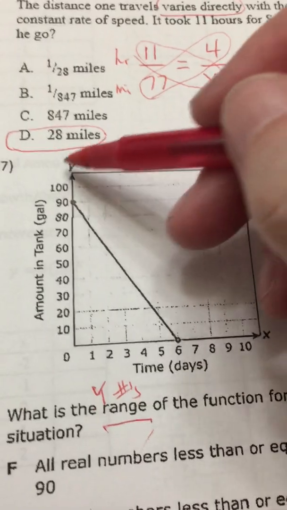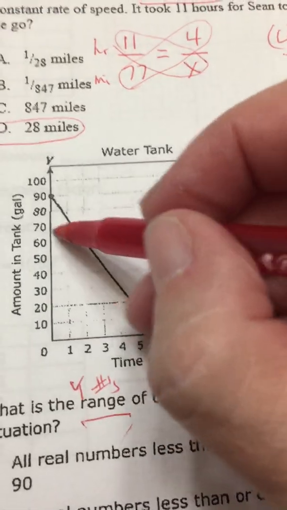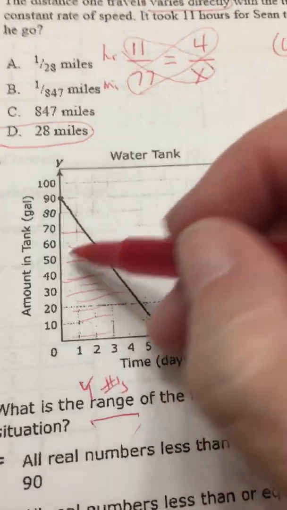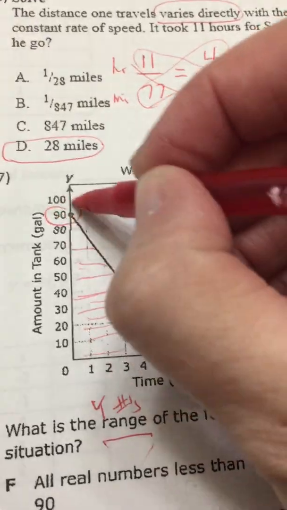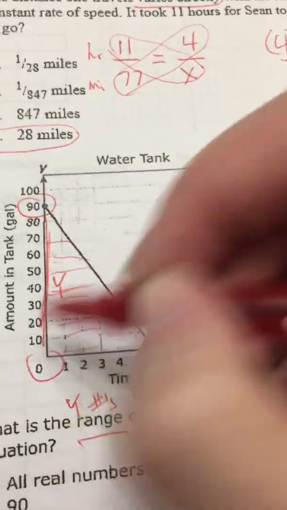Am I using any y numbers up here? No. Am I using any y numbers below 0? No. All these points are using points over here. There's billions of them, too many to list. But they end at 90 and they start at 0. So literally my y's are between these 2 numbers.